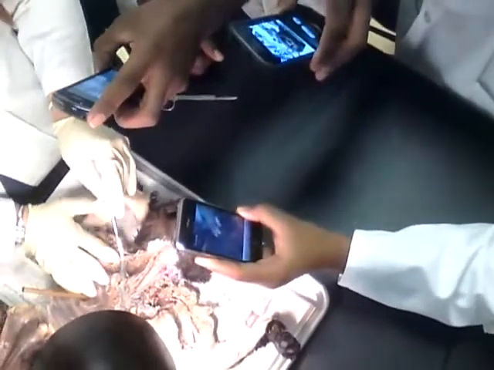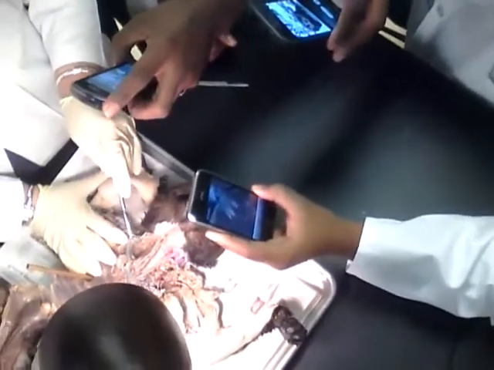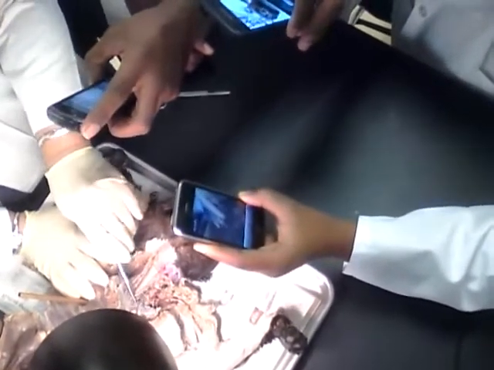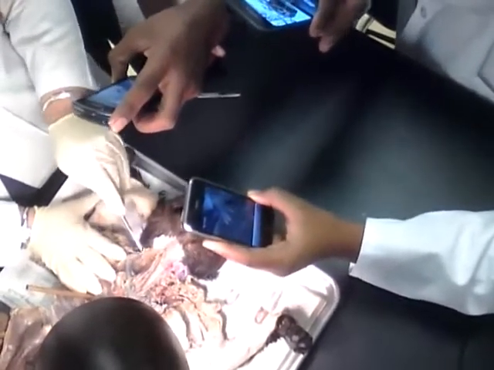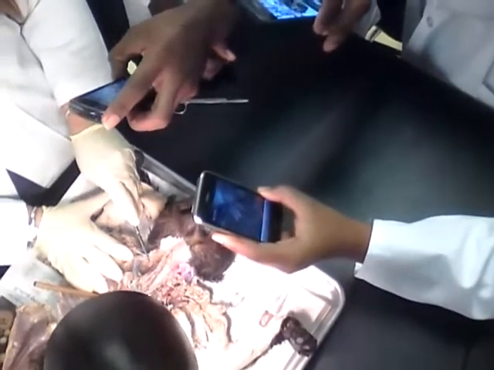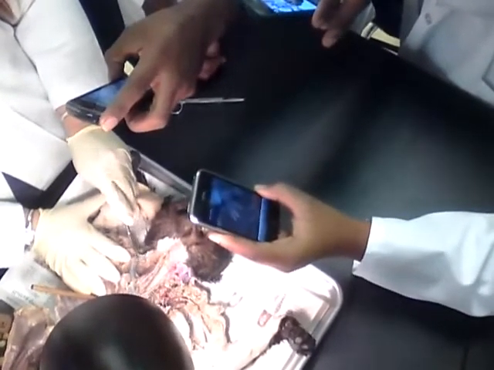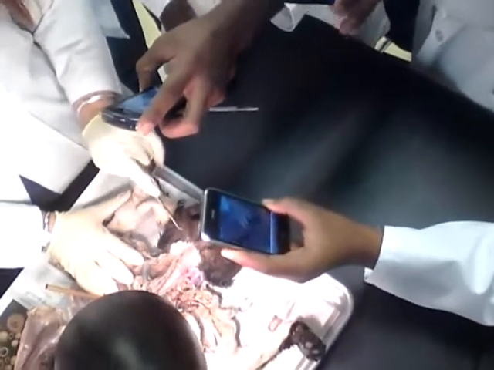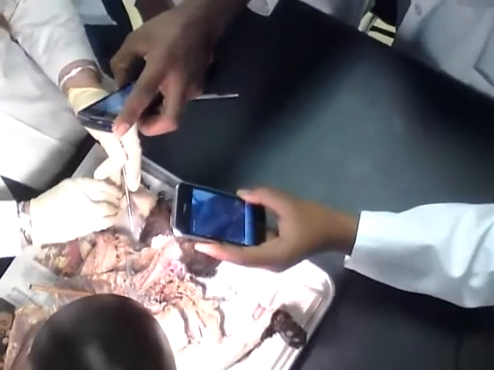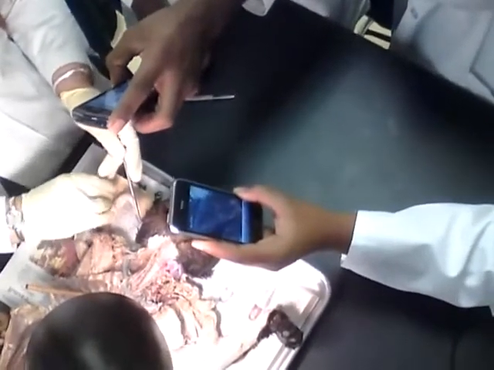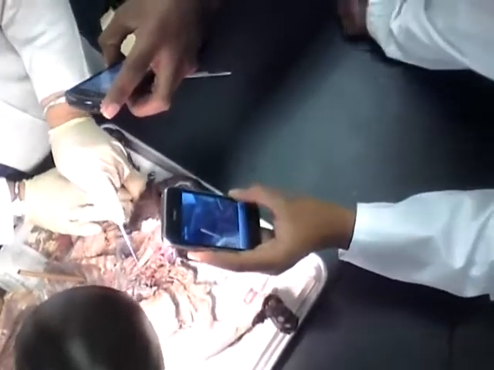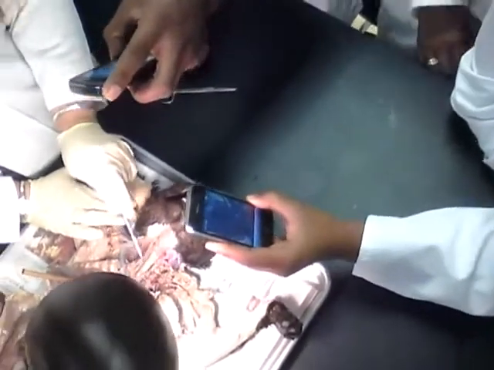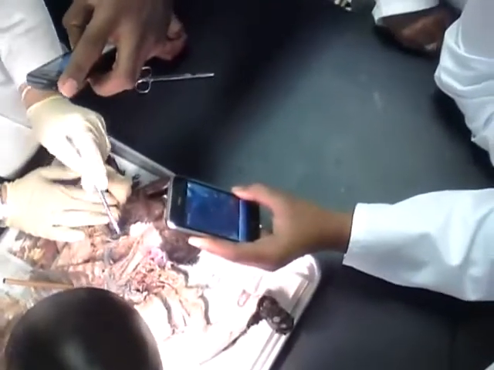Now, the other branches of the brachiocephalic are going to be which one? The brachiocephalic gave me the right subclavian, right? And it's also going to give me what other branches? Brachiocephalic gives me 3 branches. Right subclavian and then the... What are these? Carotid. Right? So this is going to be the right common carotid and this is going to be the left common carotid. Very good.